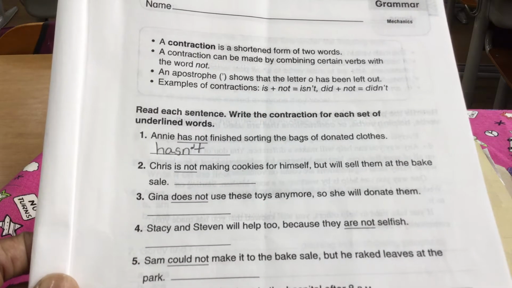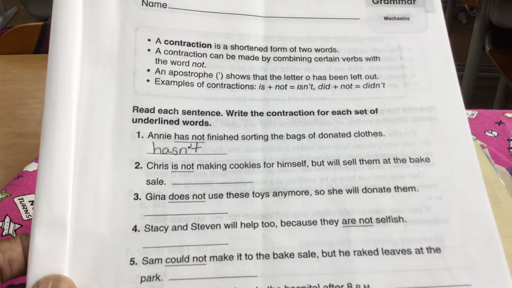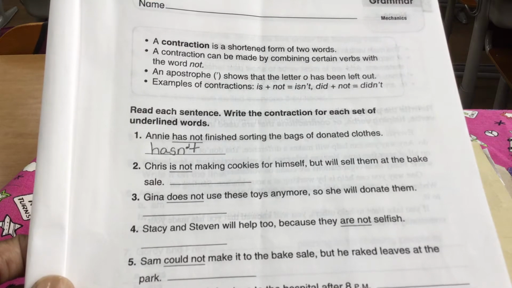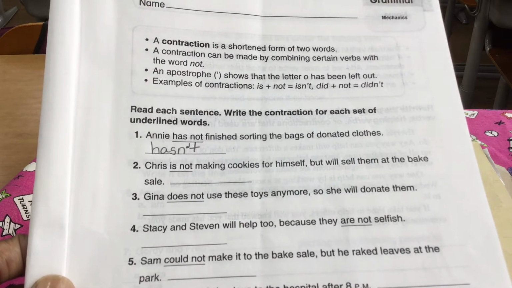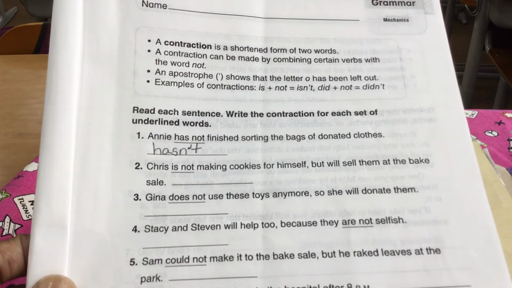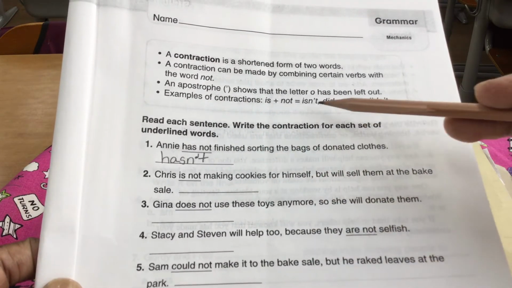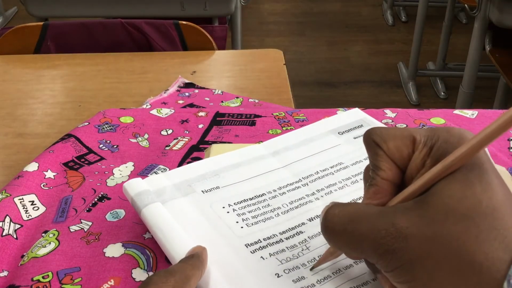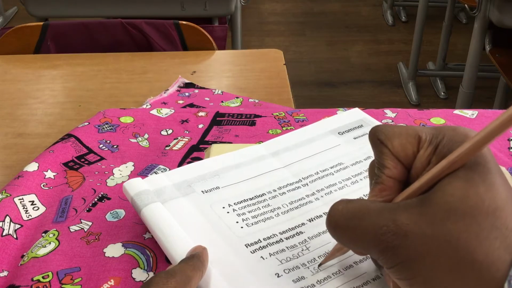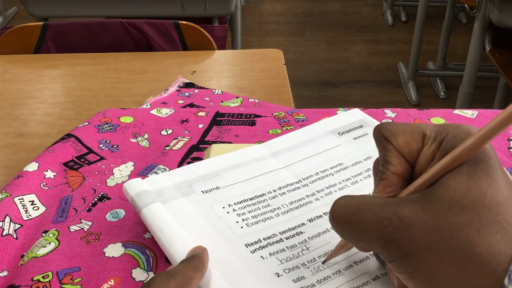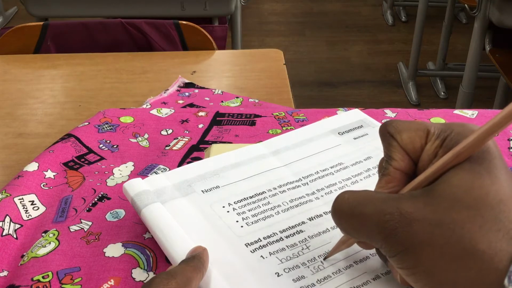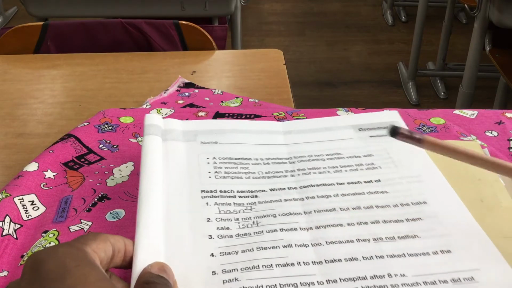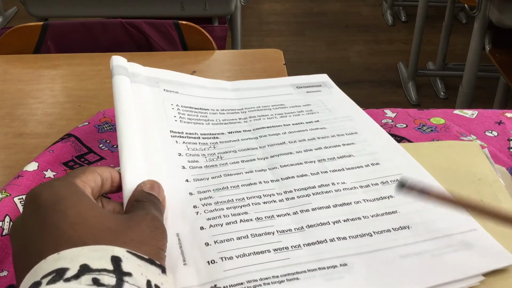Number 2. Chris is not making cookies for himself, but will sell them at the bake sale. Is not. Well, that was the example that was done, so we just look up. I-S-N apostrophe T. Okay? So please do the rest of them on your own, all the way to number 10.